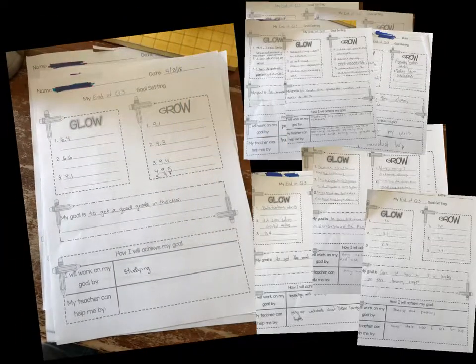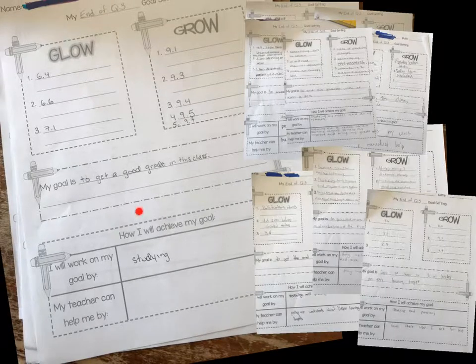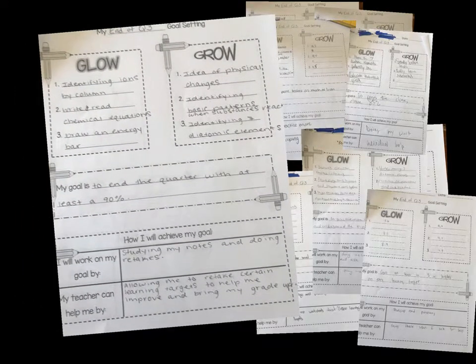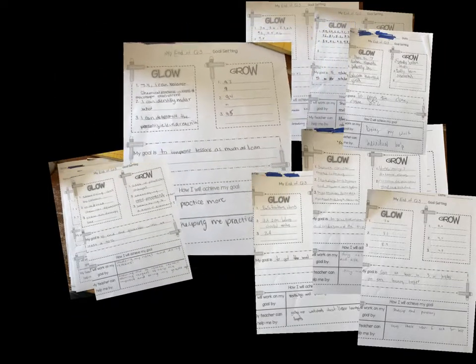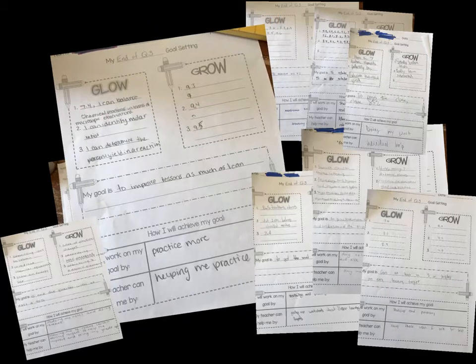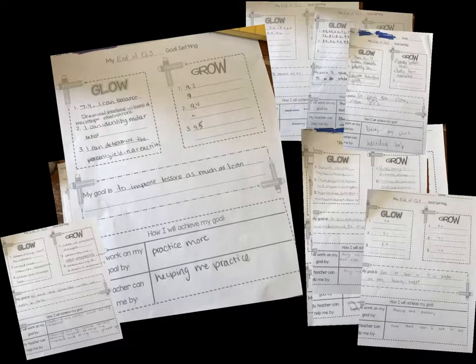You can see that this student says they will work on their goal by studying. Their goal is to get a good grade. Well, this student actually has more specific goals, so someone has taught her, she's being slightly more specific. But this student says they want to improve lessons, they're going to practice more, and I can help them by helping me practice.